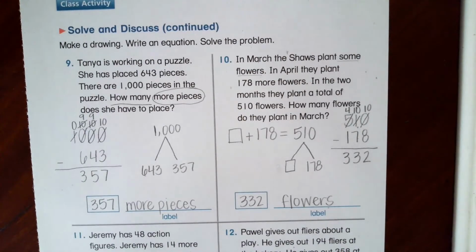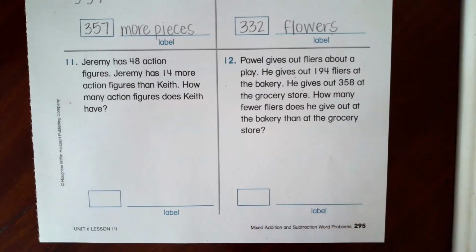All right. Let's go to number 11. So number 11 says Jeremy has 48 action figures. Jeremy has 14 more action figures than Keith. How many action figures does Keith have?